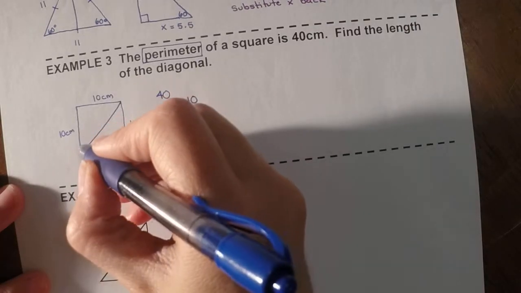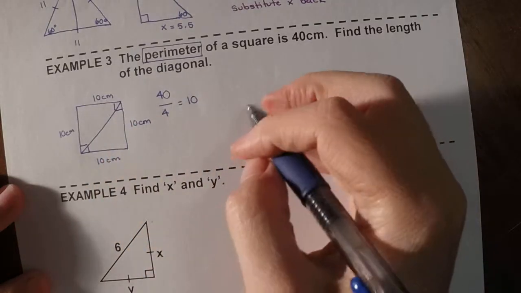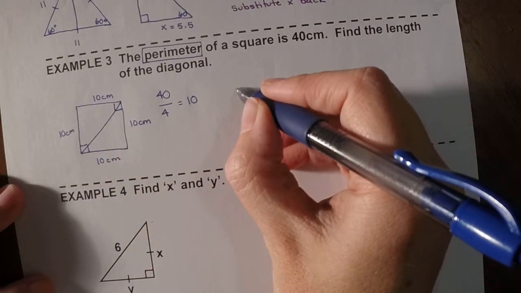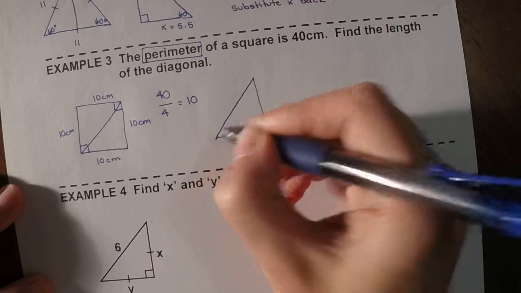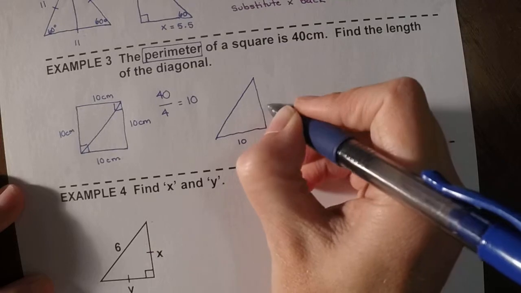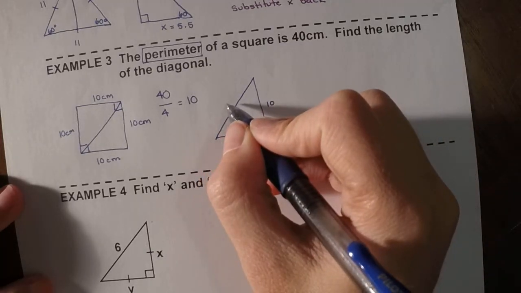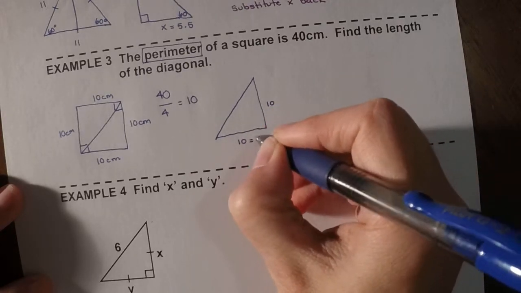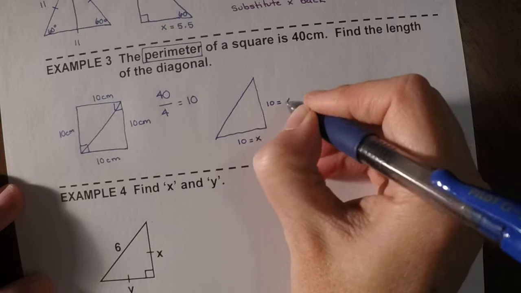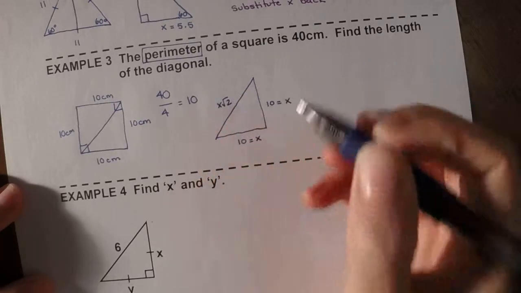So again, I took those 90-degree angles and I split them in half. So I created a 45, 45, 90 triangle where I know that this is 10 and this is 10, and they want us to find this side. So again, I've got to put my formula on the triangle. Well, this one would be equal to x. This one would be equal to x. This side is x root 2.